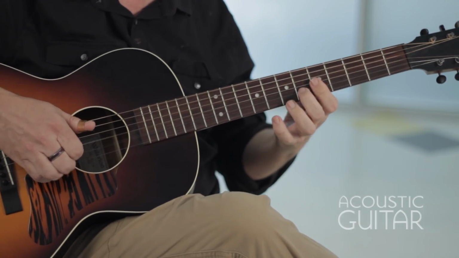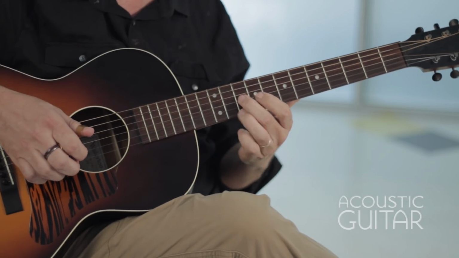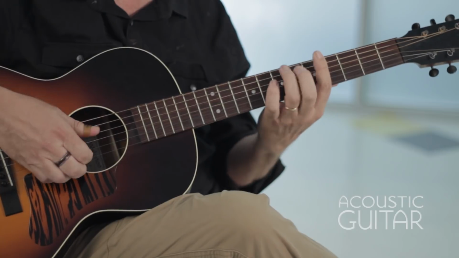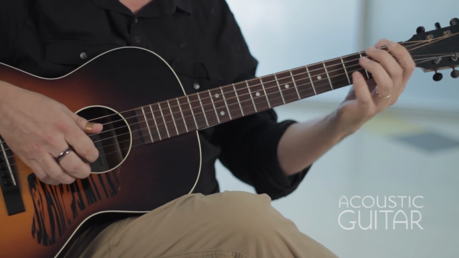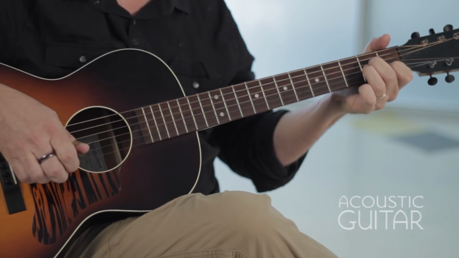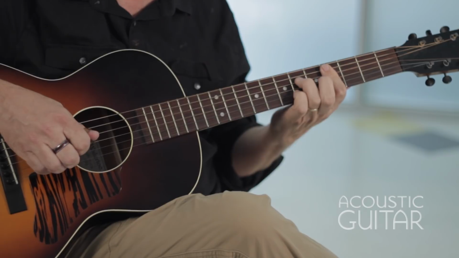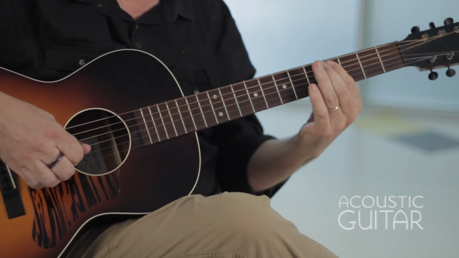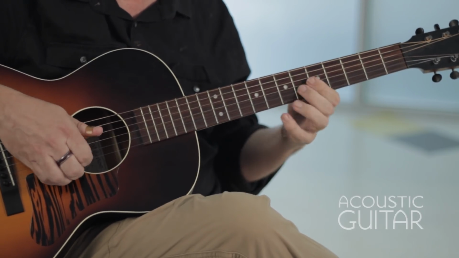Do the F chord again, B flat, D minor, then we go A minor to C sharp 7, chromatic run down from F to D flat, okay.